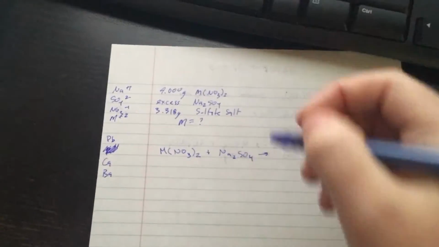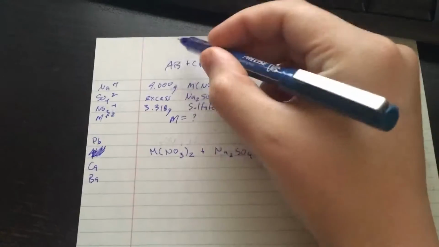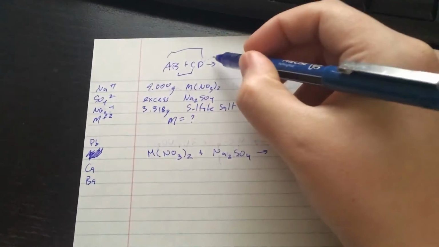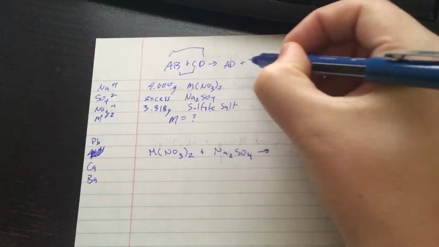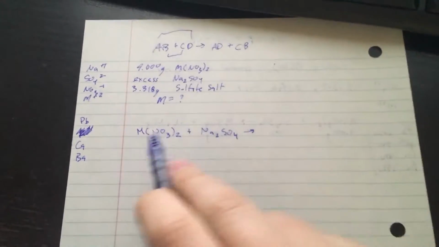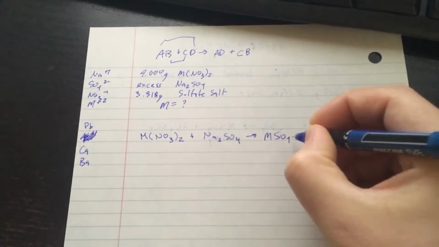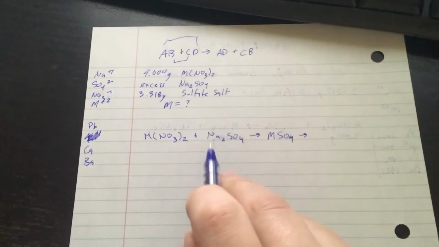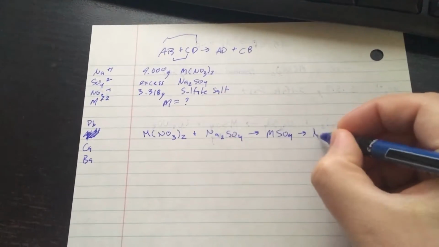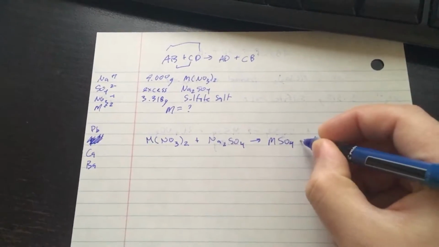But this is a double displacement reaction. This is your basic, if you have AB plus CD, it will react to form AD plus CB. So they kind of switch partners. So we have M and SO4 come together. That's +2, -2, so it's just one of each. And then we have Na and NO3, which is +1, -1. Oh, that's supposed to be a plus. There we go. Like that.